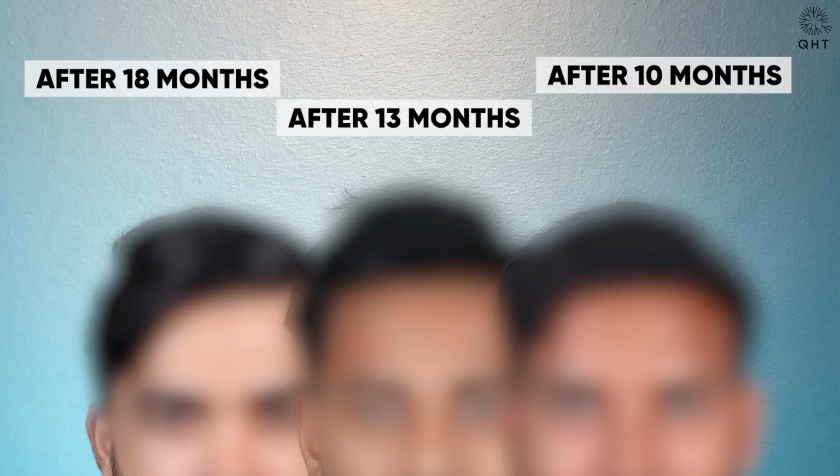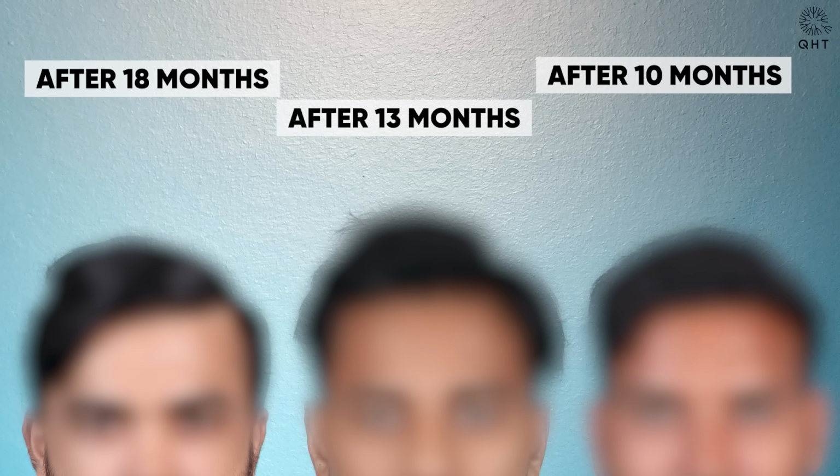This is not just a treatment. It is a transformation guided by vision, technique, and trust.